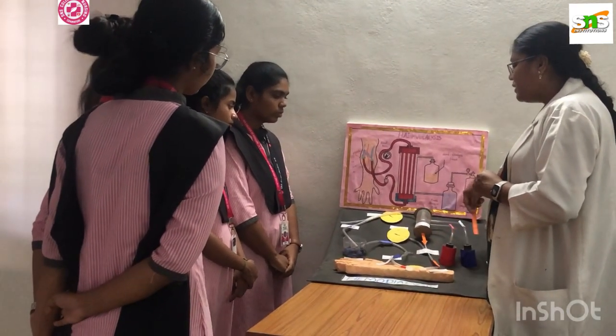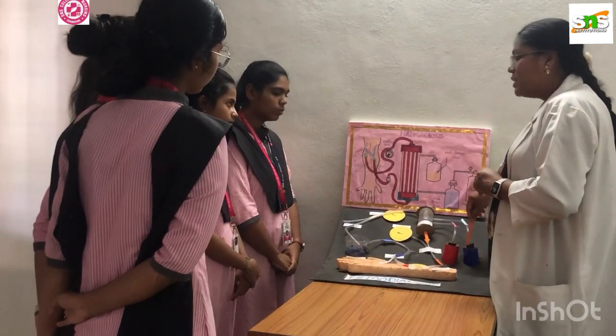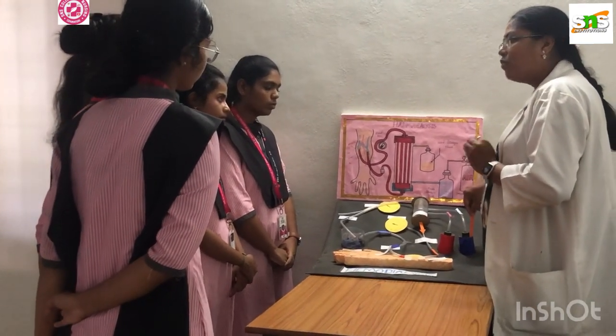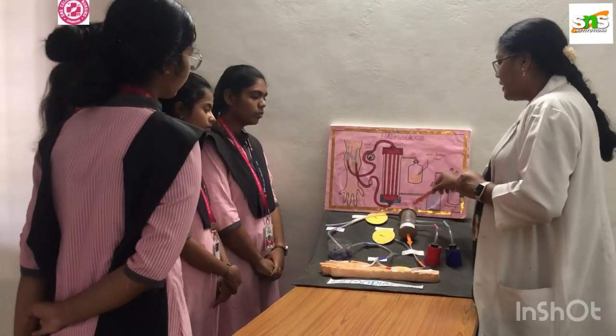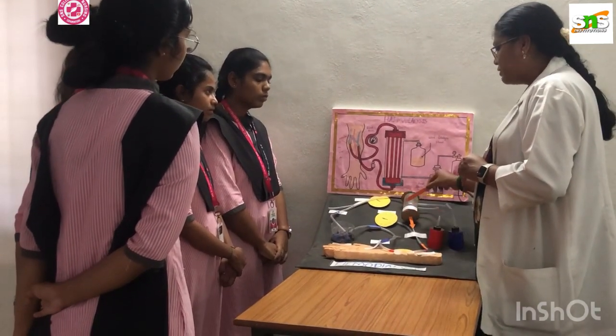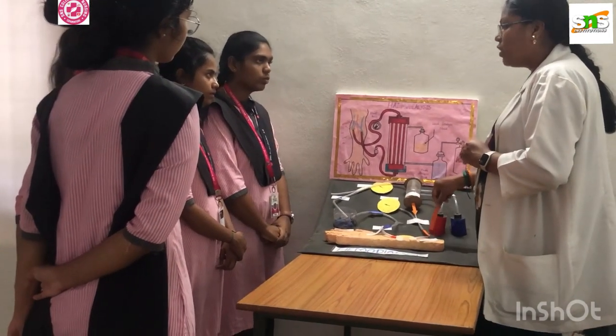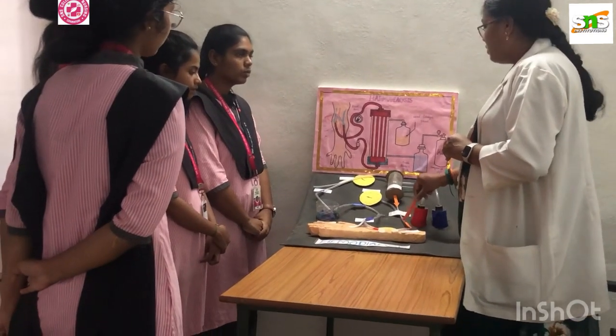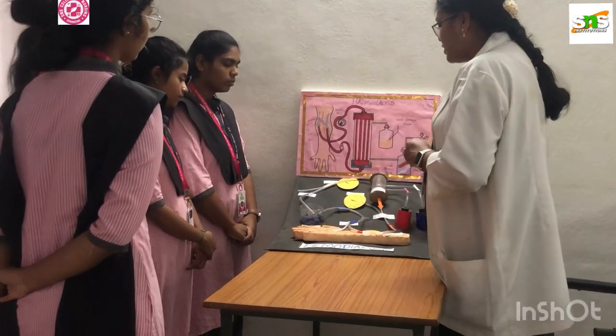Air will be trapped, and the dialysate fluid carries electrolytes so that it can take off the waste products and neutralize the blood concentration of electrolytes. This is how the dialyzer machine works.